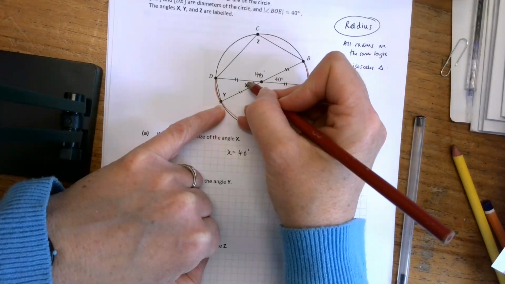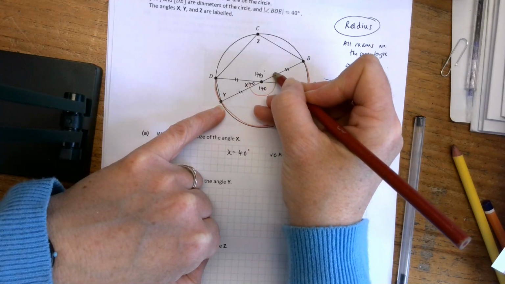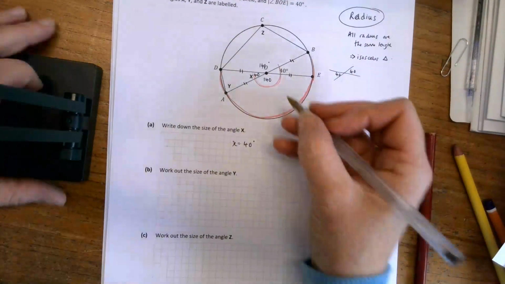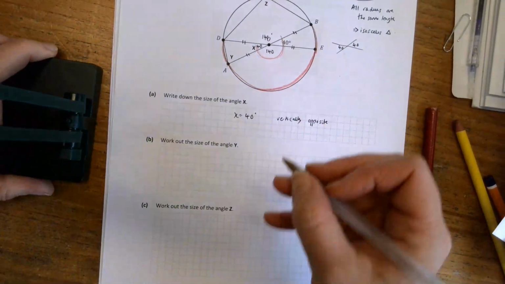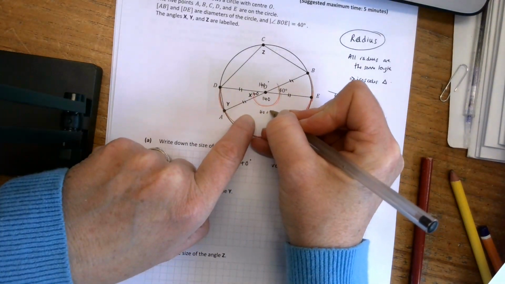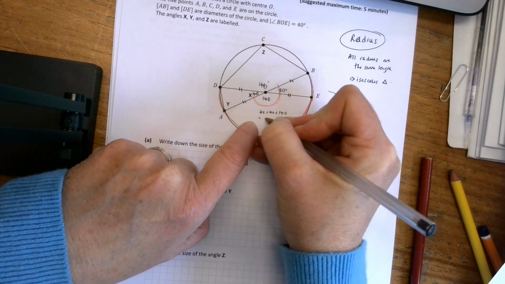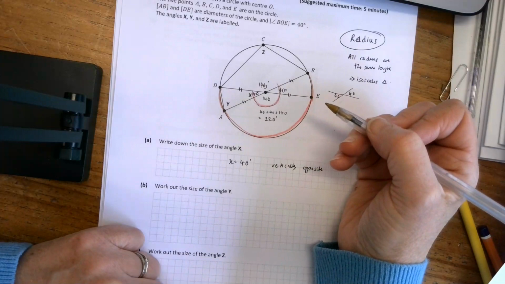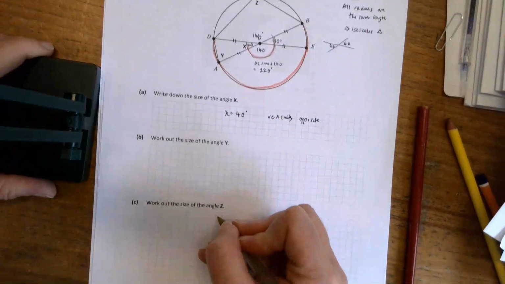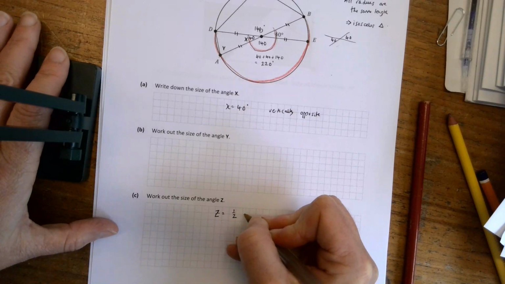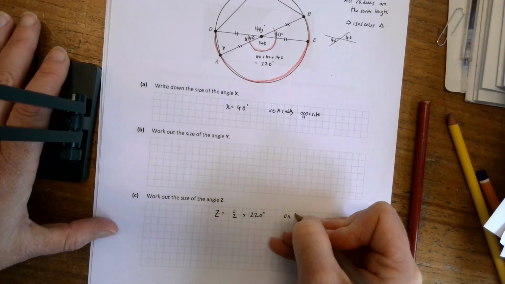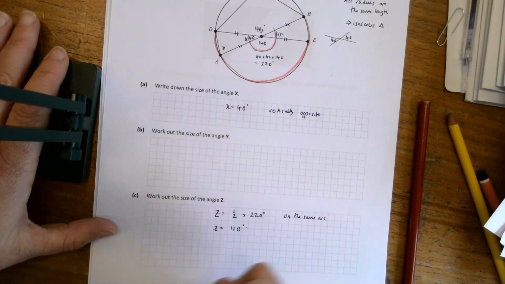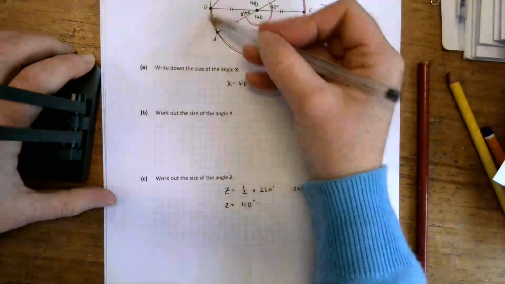And actually, look, all of this angle is on that bigger arc. All of that one there. So actually, that angle there, which is at the center, is 40 plus 40 plus 140. So that's 220 degrees. So that whole angle there is 220 degrees, which means that z, I'll go down here, z is equal to a half of 220 degrees because it's on the same arc. So z is equal to 110 degrees. That's a hard one because you had to find that new arc.